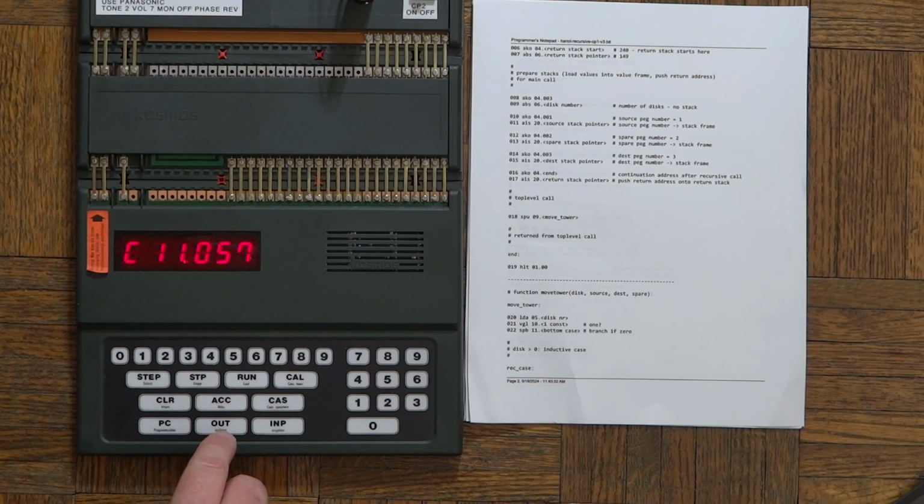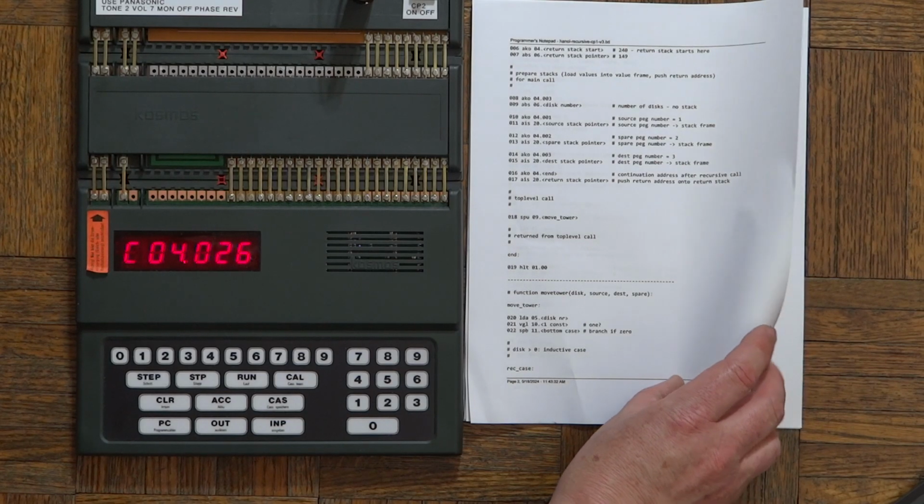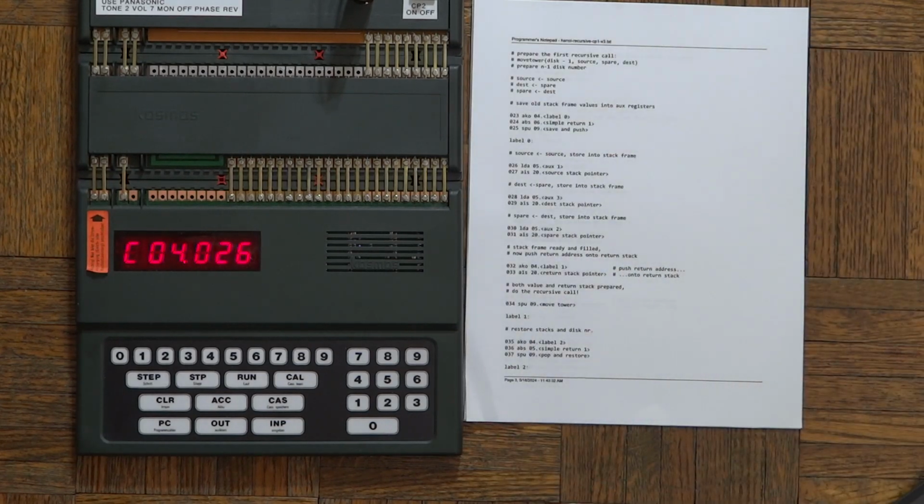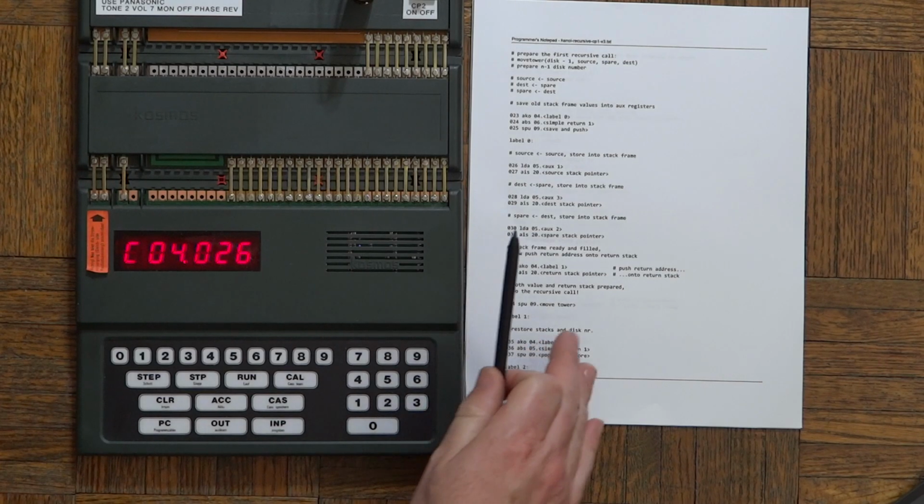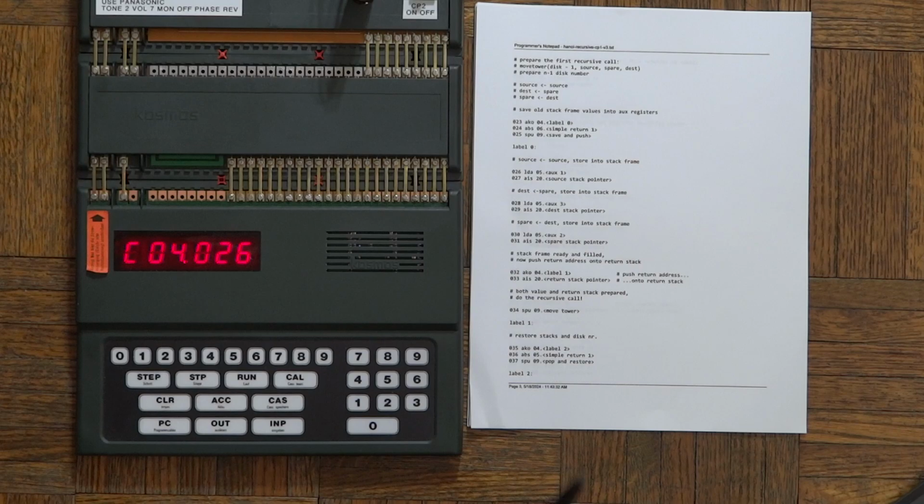But if not, then we are in the recursive case, right, in the inductive case of the recursion, and now we need to make the two move tower with 1 disk less calls, and in between the move disk, right? So, and yeah, so we now need to basically set up a new stack frame, right? So we have to make a new recursive call now.